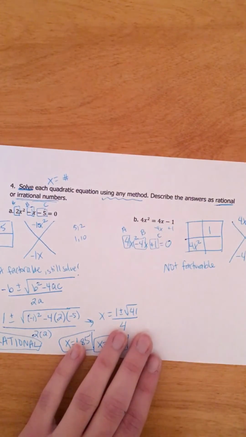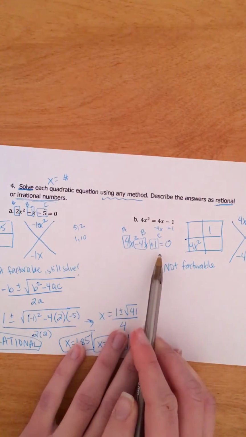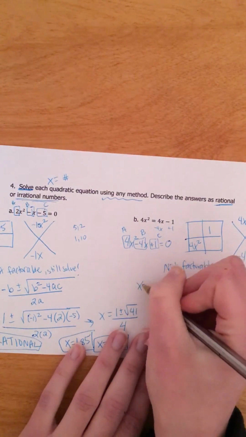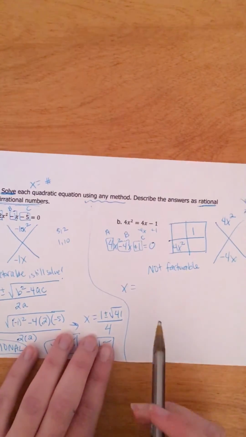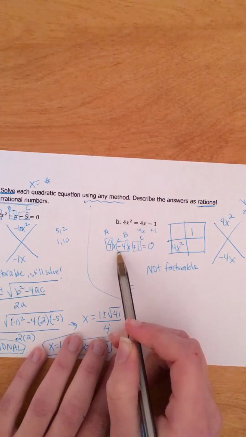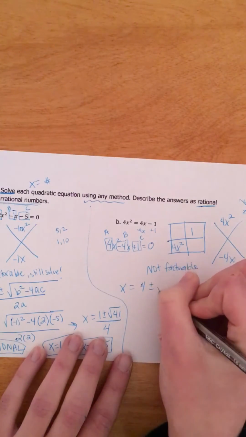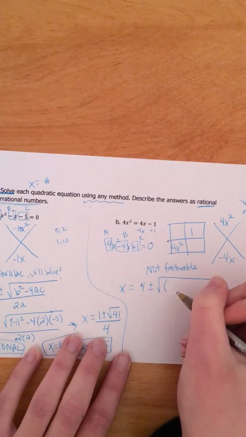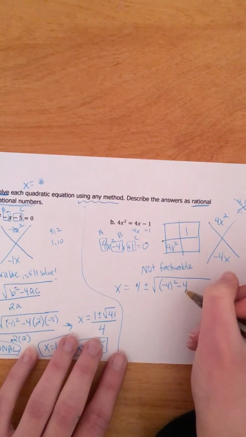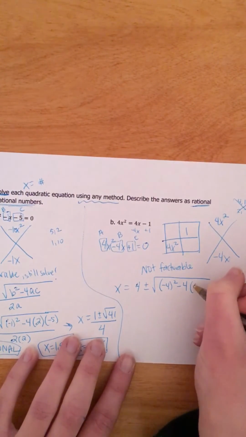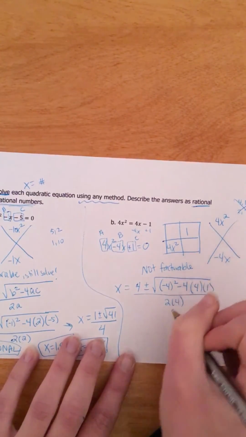Okay, so if you have your equation in order, going from the highest exponent down, they should just go in order like this. So I'm going to write x equals, negative, or the opposite of b. b is already negative 4, so the opposite of that is positive 4, plus or minus the square root of b squared, negative 4 squared, minus 4 times a times c, all divided by 2 times a.